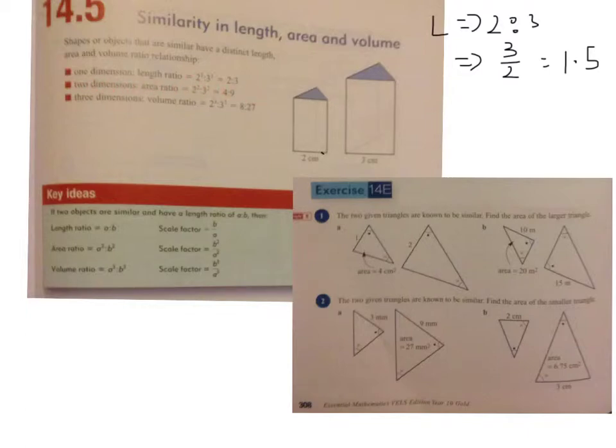Okay, so if we look at this as 2 dimensions, and I think about area, that was our 2, but that's squared because it's got 2 dimensions, and 3 squared. So our ratio becomes 4 to 9.